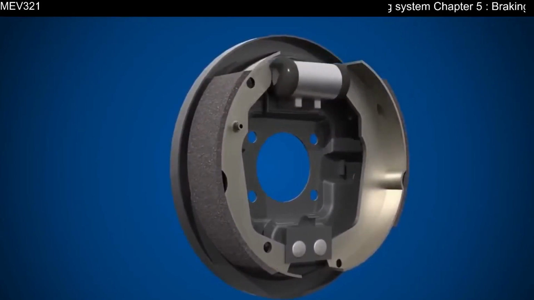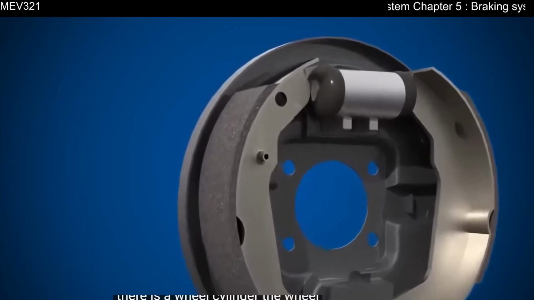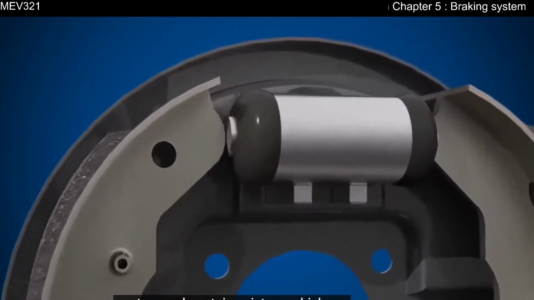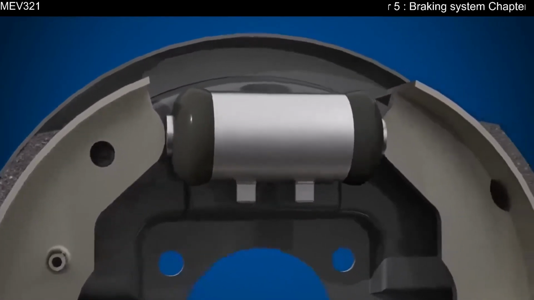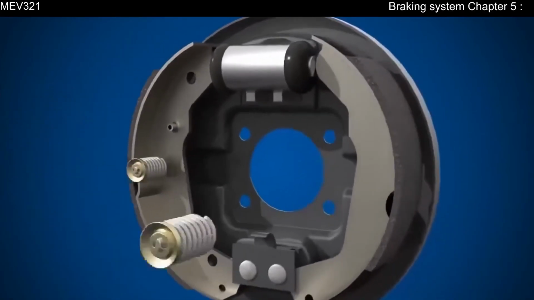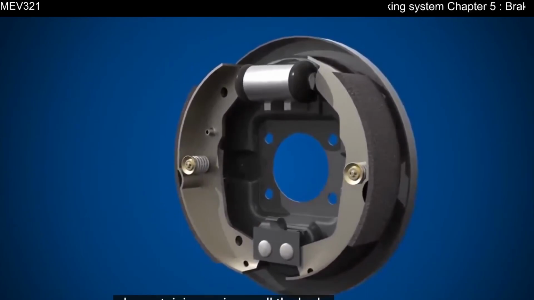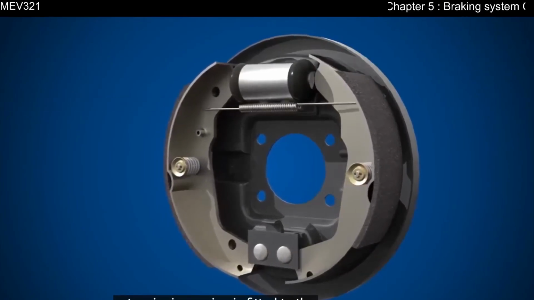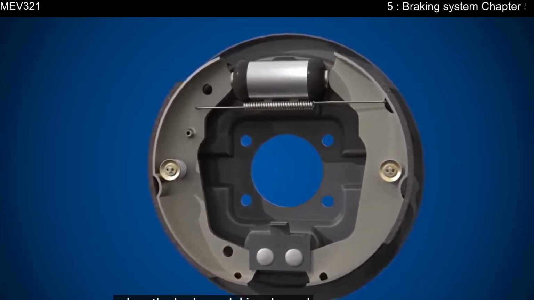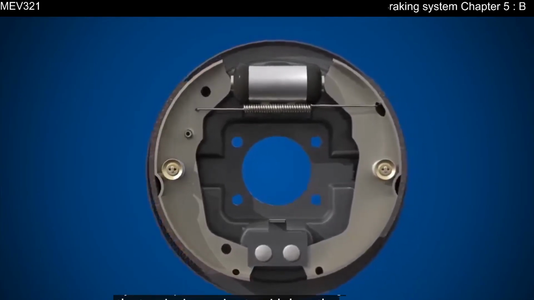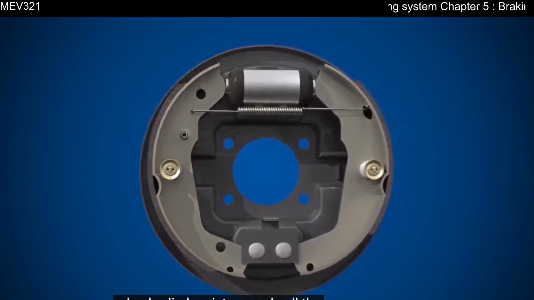There is a wheel cylinder. The wheel cylinder is connected to the hydraulic system and contains pistons which are forced outwards by hydraulic pressure when the brake pedal is pressed. Shoe retaining springs pull the brake shoe down onto the backplate, keeping it in position. A tensioning spring is fitted to the shoes. When the brake pedal is released, hydraulic pressure is reduced, allowing the tensioning spring to withdraw the wheel cylinder pistons and pull the brake shoes away from the drum. This allows the wheel to rotate freely once more.